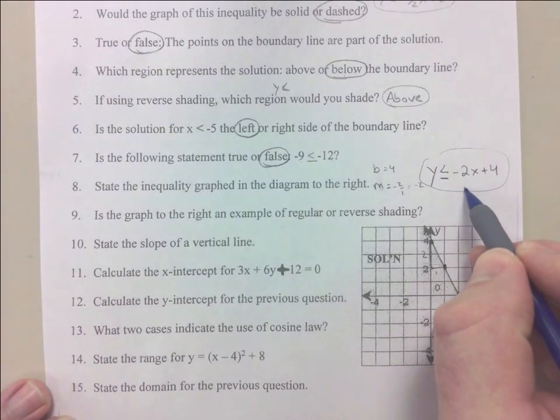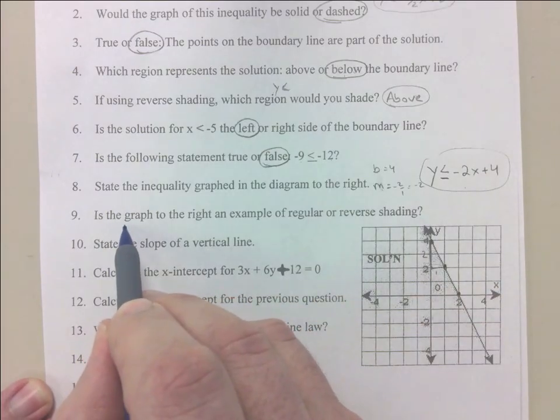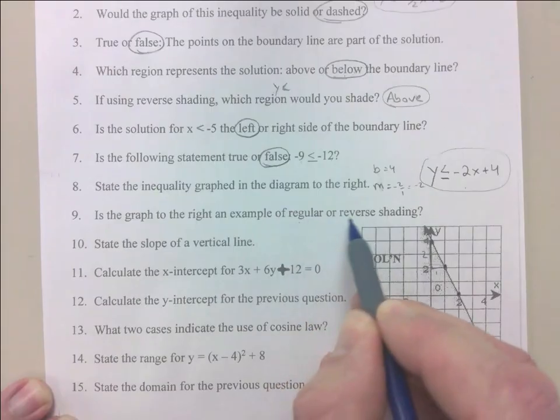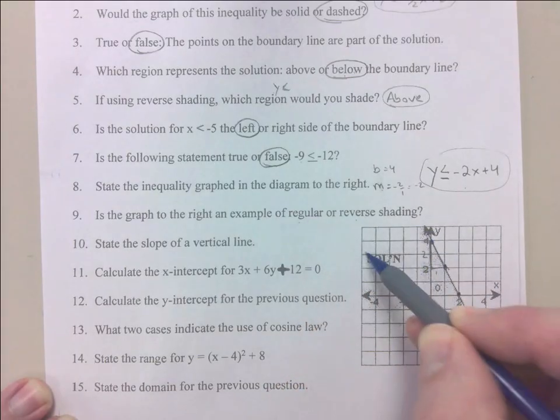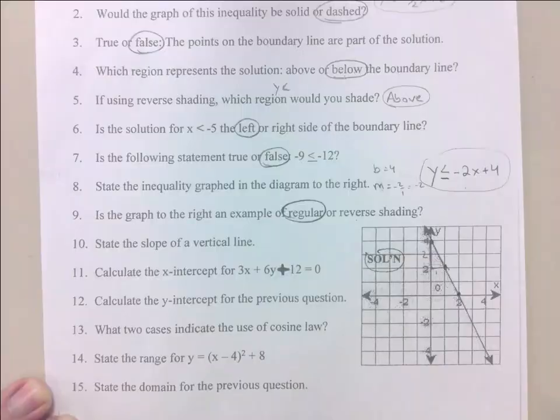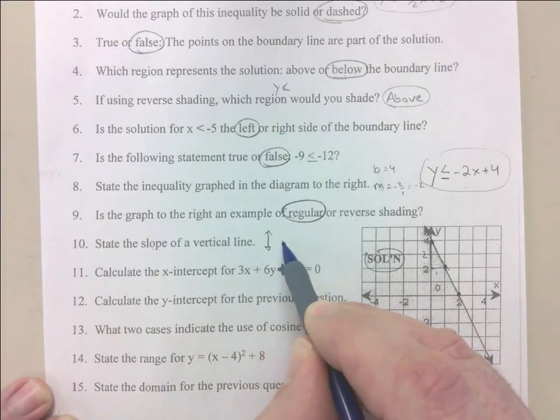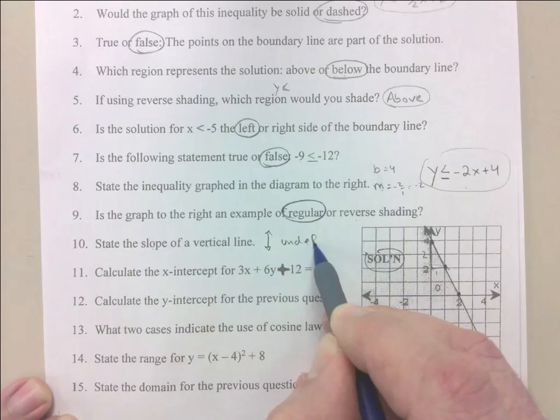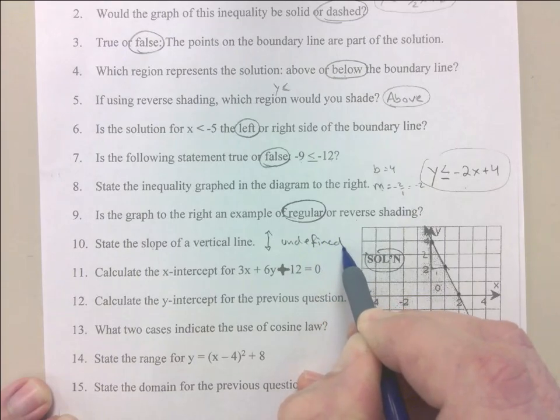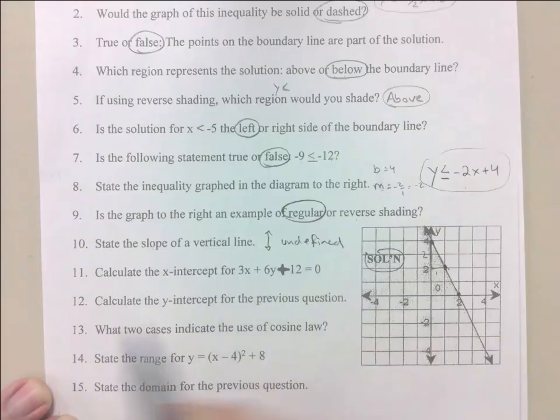So this is your inequality. Is the graph to the right an example of regular or reverse shading? Since we're shading the solution region, it's regular shading. State the slope of a vertical line. Of a vertical line, it's undefined. It's not 0, it's undefined.